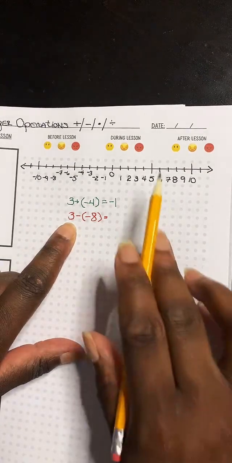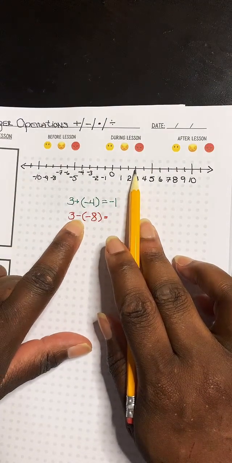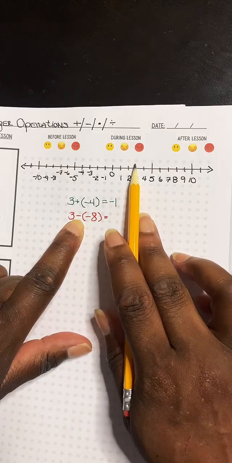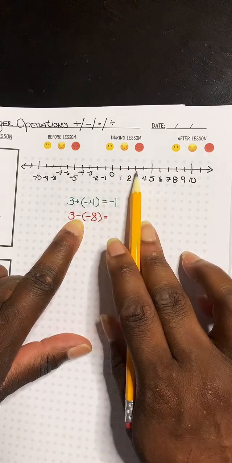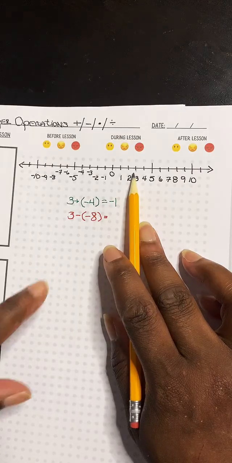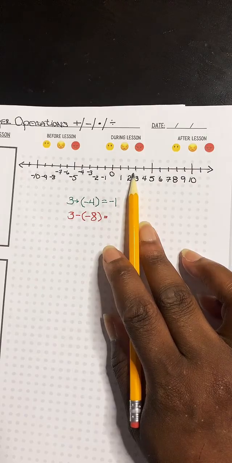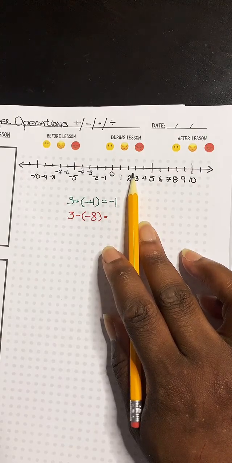So here we start at 3. And like I said, when you see minus, you're usually going to the left. But it's almost like, and don't act like you never do this, you're ready to leave, you've got all your stuff with you, you're about to walk out the door, and then you realize, oh my God, I left my keys in the house.